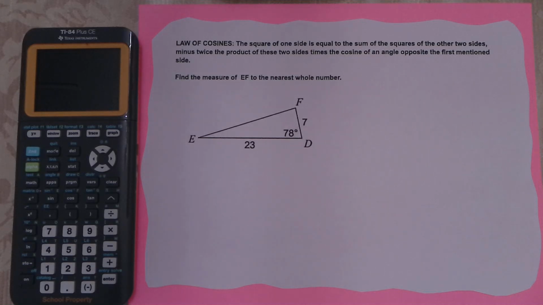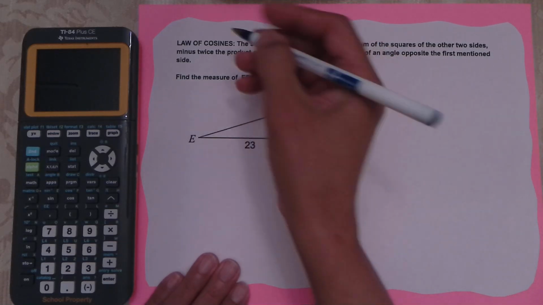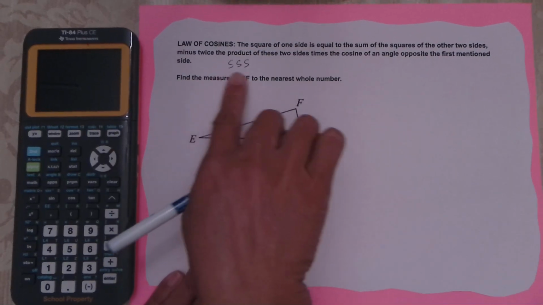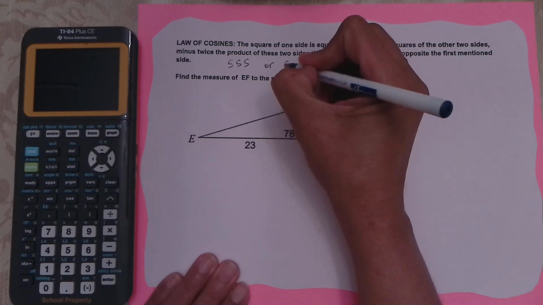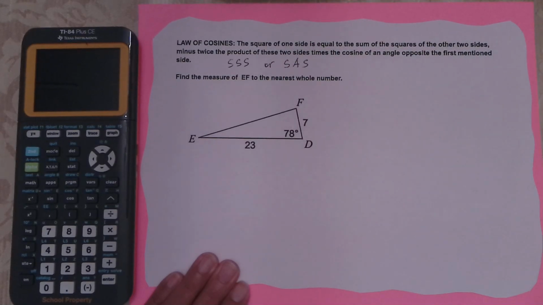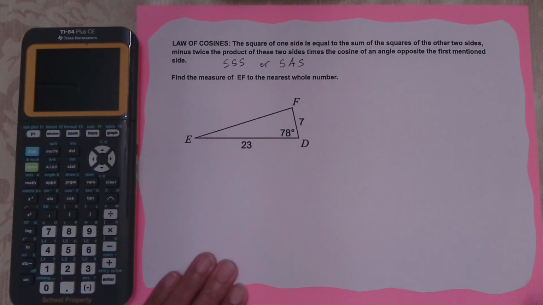In this video, I would like to demonstrate the use of the law of cosines. The law of cosines can be used if you have three sides given in the triangle, or you have two sides and the included angle in between. So this is for SSS or SAS. So what is the law of cosines?